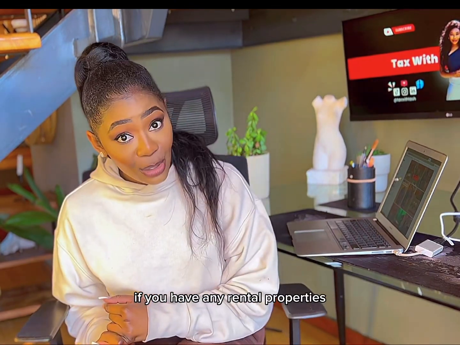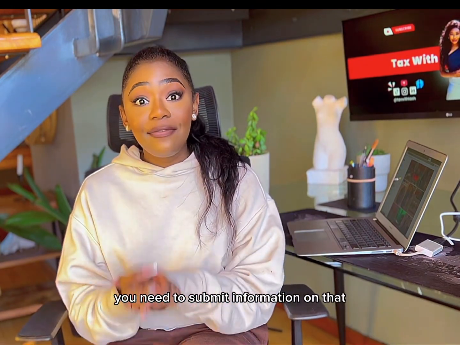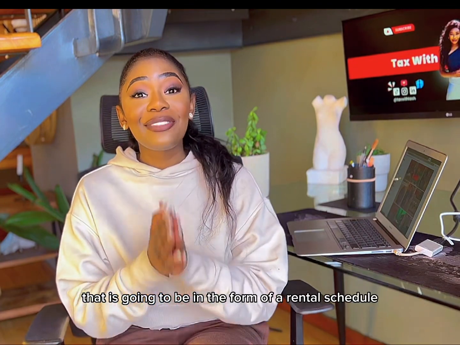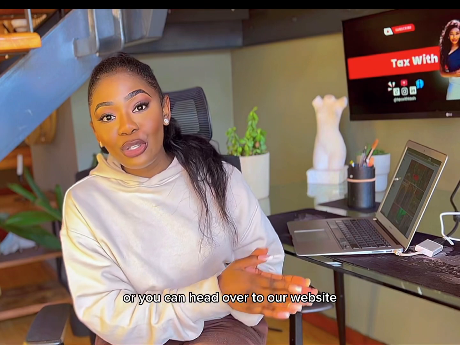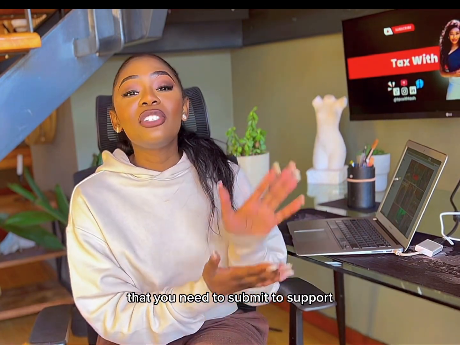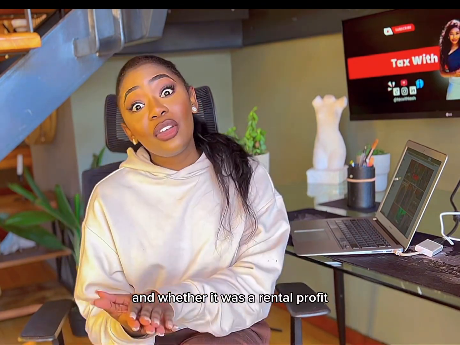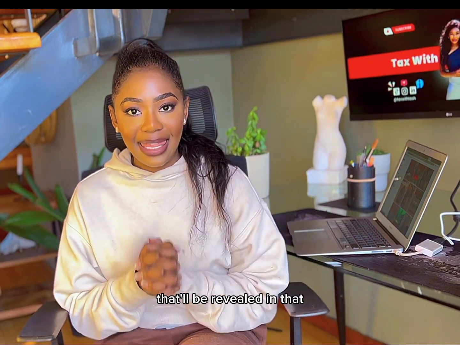If you have any rental properties, whether you made a profit or a loss, you need to submit information on that. How exactly should you do that? That is going to be in the form of a rental schedule. You can find examples online, or you can head over to our website. We do have a template that you can get hold of that you need to submit to support the fact that you made rental income, and whether it was a rental profit or a net profit or a net loss, that'll be revealed in that.